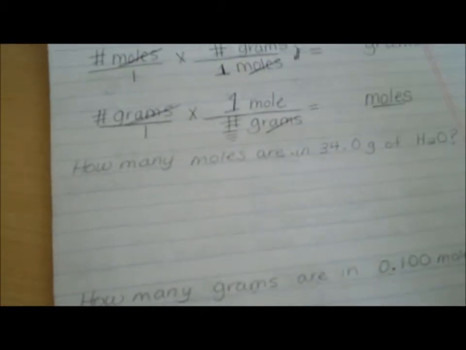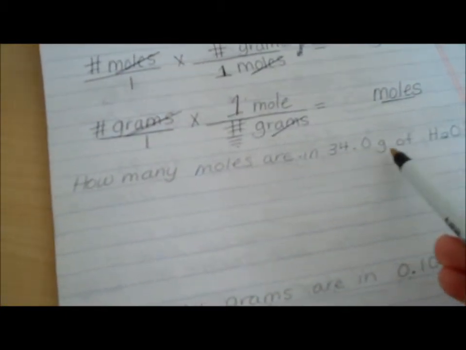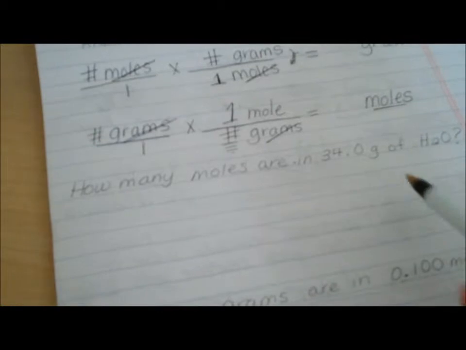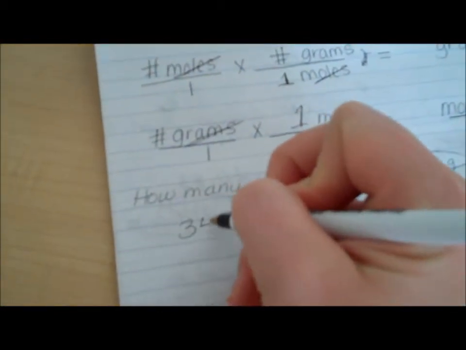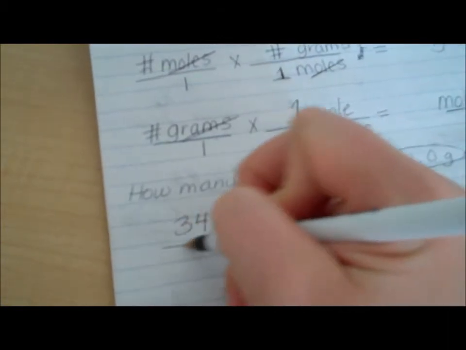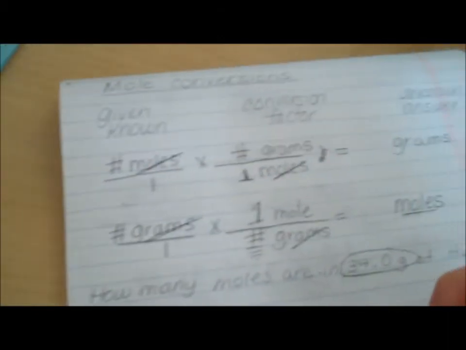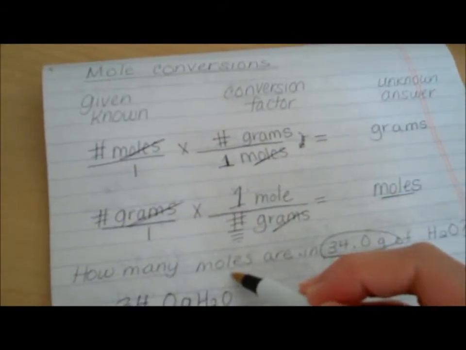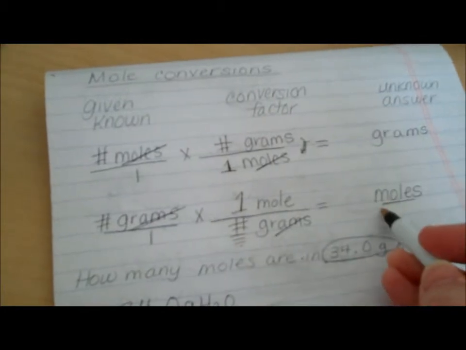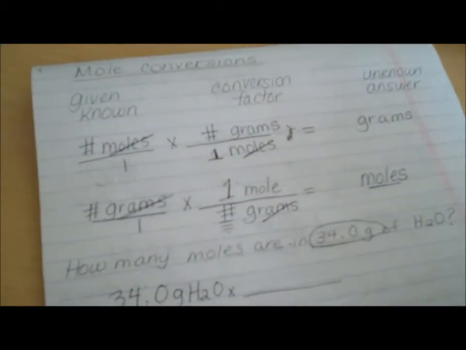Now let's try an example. How many moles are in 34.0 grams of H2O or water? So we're going to set up our given here, 34.0 grams over 1 of H2O. Now if we look back at the top, which skeleton do we want to use? We're going from grams to moles, so we're going to use our second one. So we're going to have the molar mass of H2O.